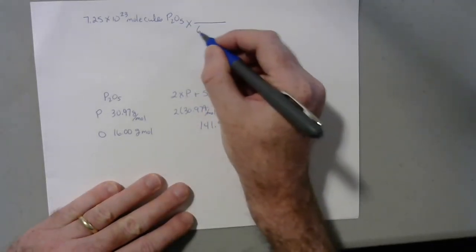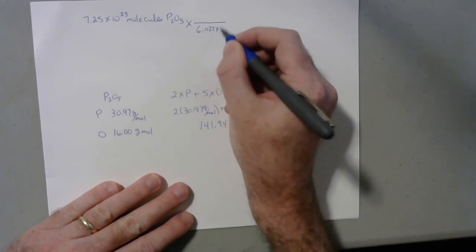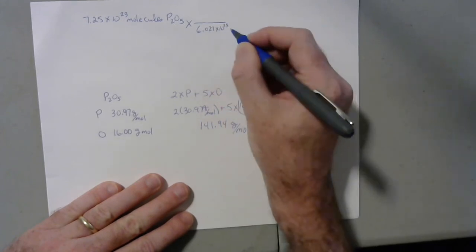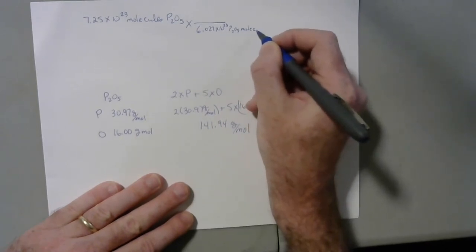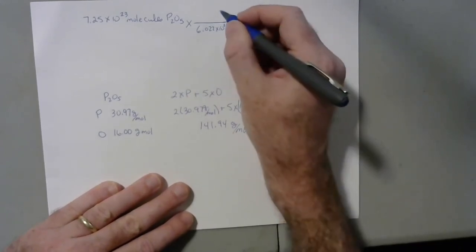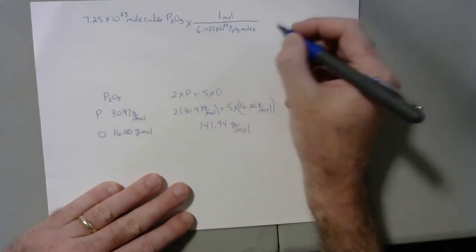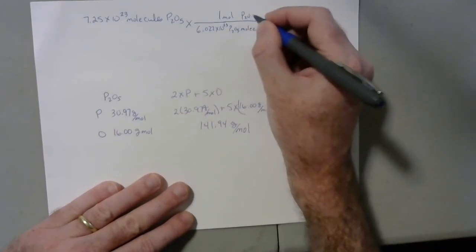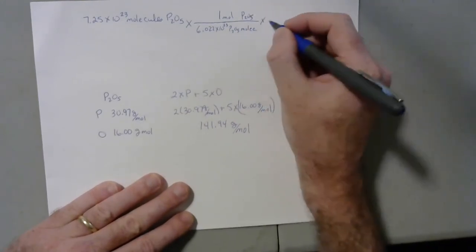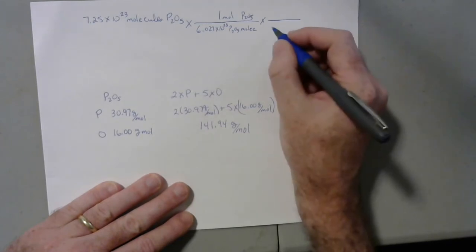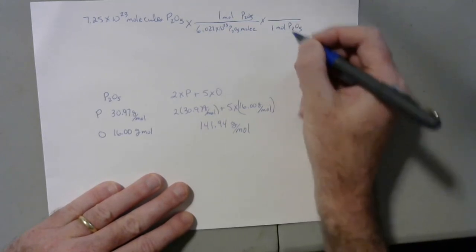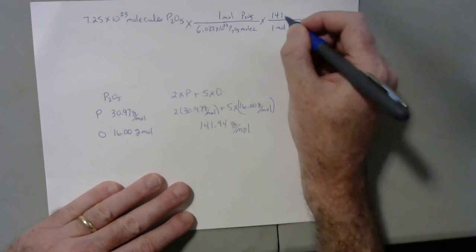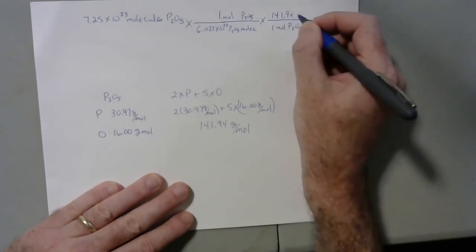And so we're going to divide by 6.022 times 10 to the 23rd P2O5 molecules, which I'm going to abbreviate for space reasons, per 1 mole P2O5. And then for every 1 mole P2O5, there's 141.94 grams.